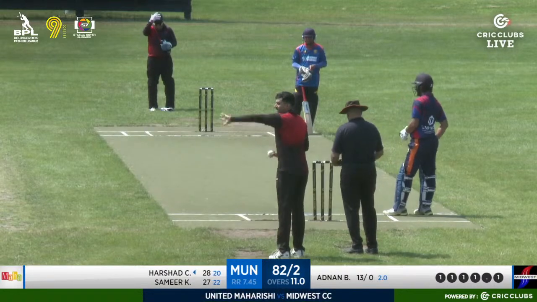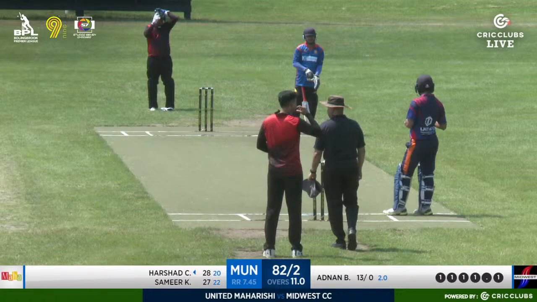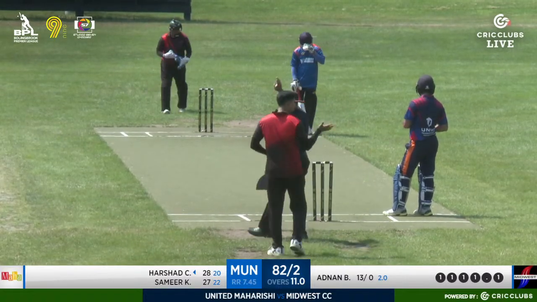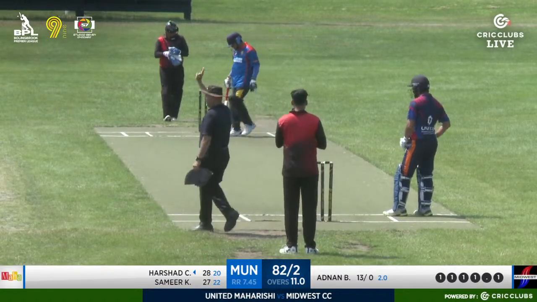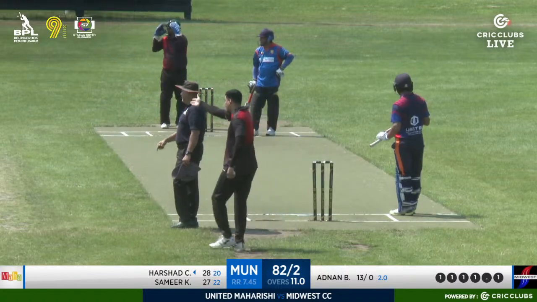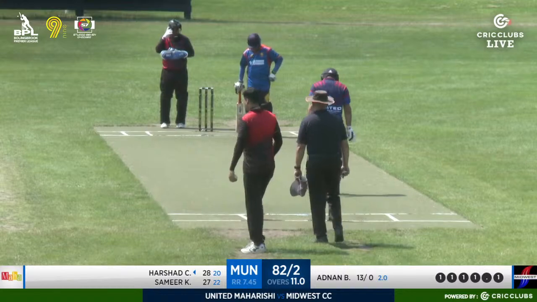We have a new bowler coming in to bowl here. He's got one of the spare shirts on his back without a number or a name, so just getting those details for you.